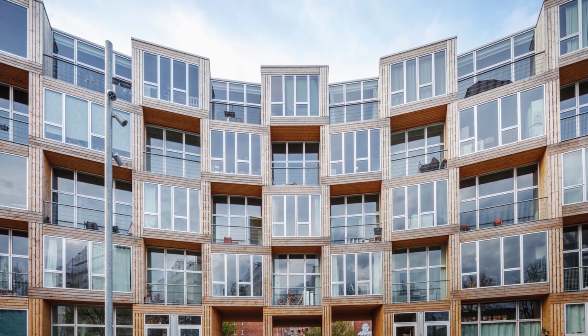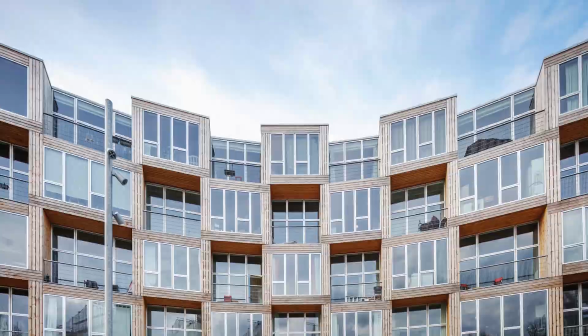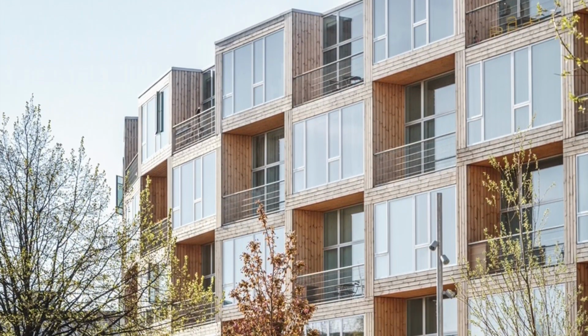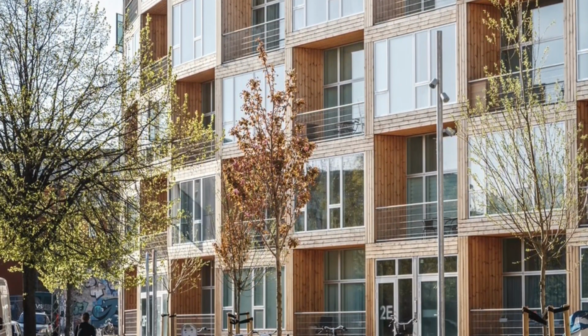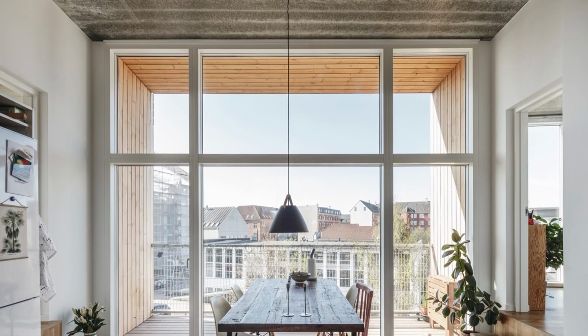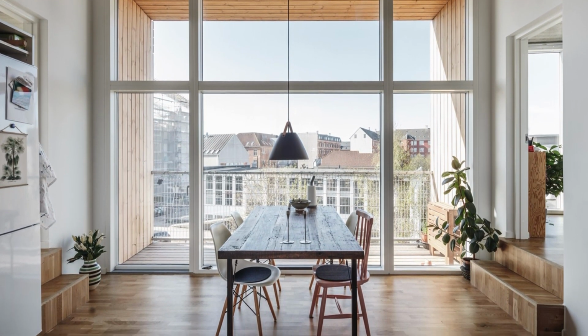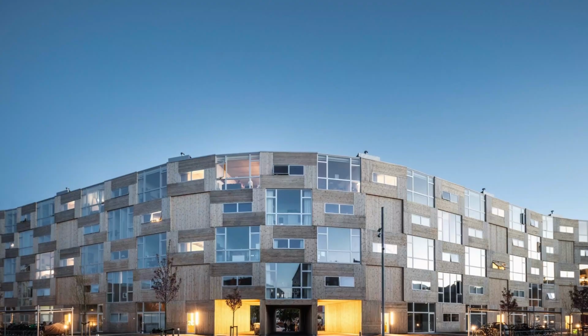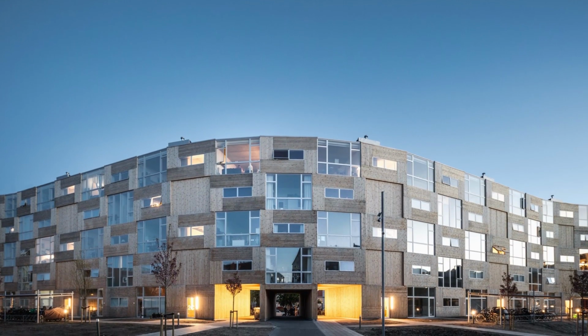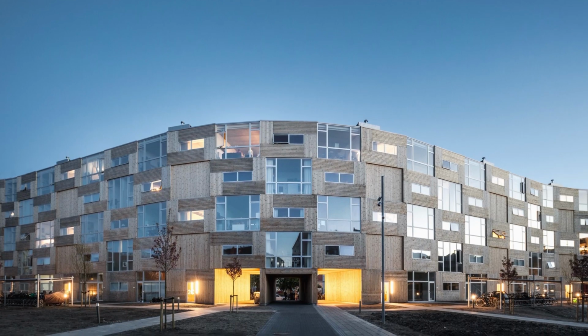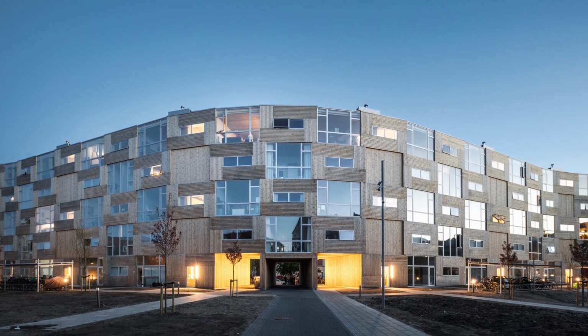Okay, so for a little bit of context, the Dortheavej residence in Copenhagen was built by Bjarke Ingels Group, and it consists of interconnected containers covered with a wood texture, and they're displayed in a way that makes a very interesting dynamic facade.